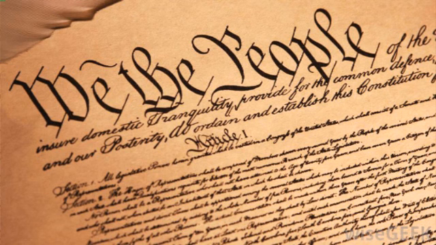Now, one thing to remember is the First Amendment is not absolute. We cannot yell fire in a crowded theater. We cannot say fighting words. So there's limits on that freedom of speech. The Fourth Amendment protects from unreasonable search and seizure. It's not all searches and seizures, it's unreasonable search and seizures.